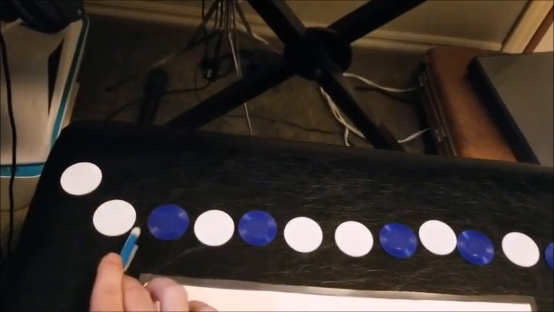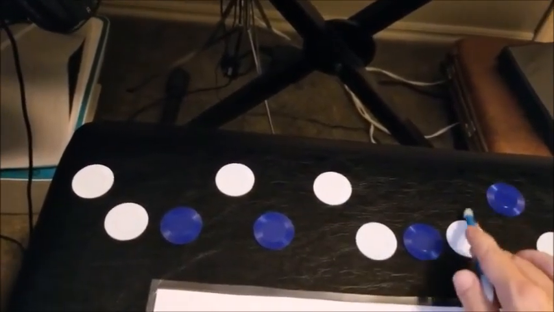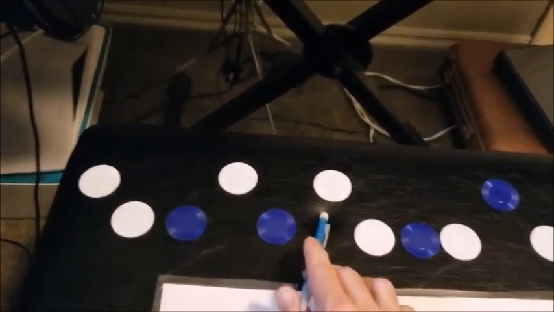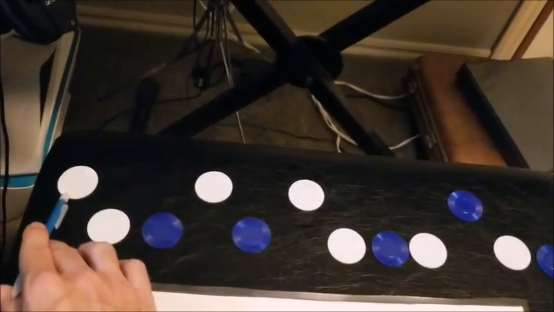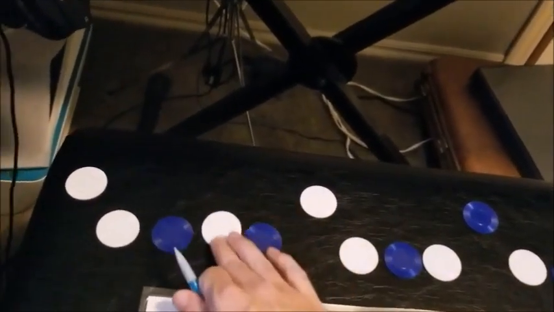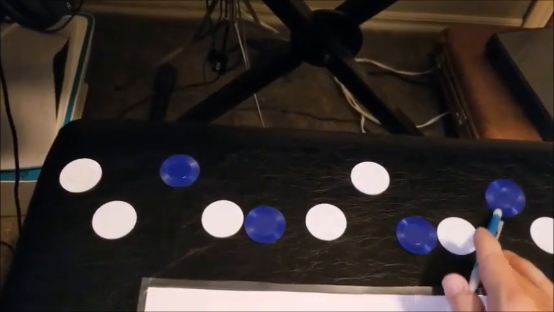We have 3, 2, 4, second inversion. 1, 3, 2, 4. Our root is here. So we have E7 in second inversion. B, D, E, G sharp. And finally, third inversion with B on the bottom. 2, 3, 4, 2, 4, 3.